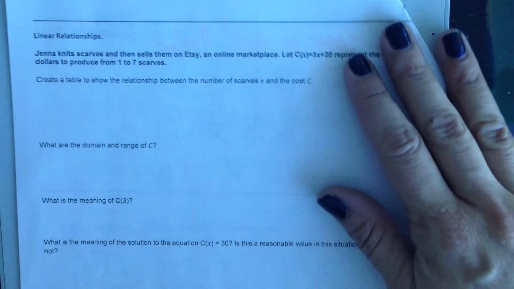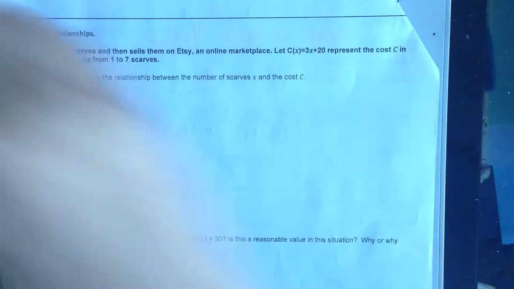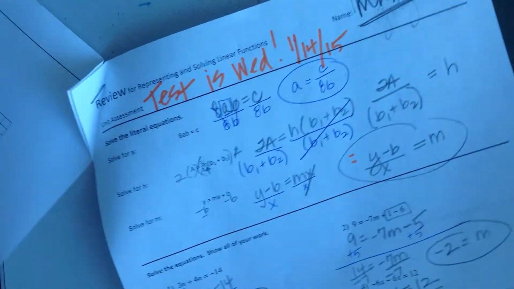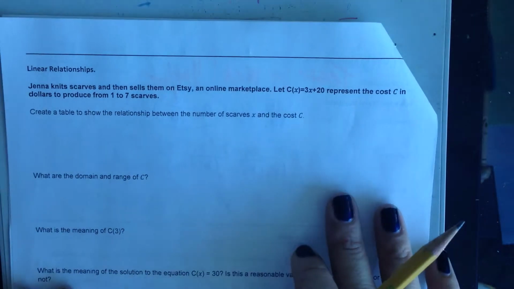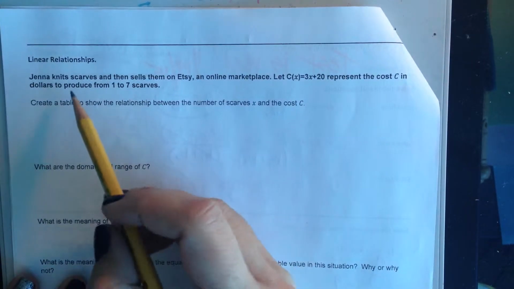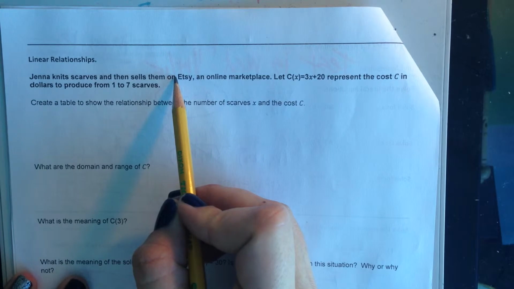All right, I'm going to work through starting with the second page of your linear review for representing and solving linear functions test that is coming on Wednesday this week. Jenna knits scarves and sells them on Etsy, an online marketplace.